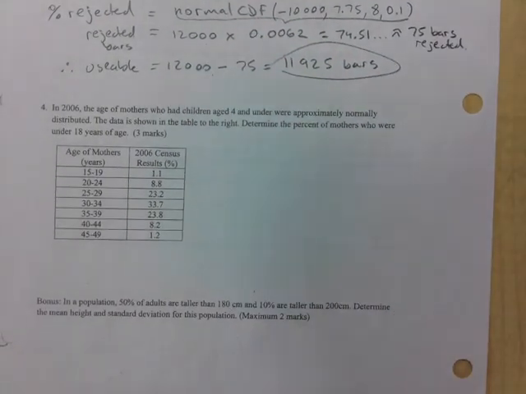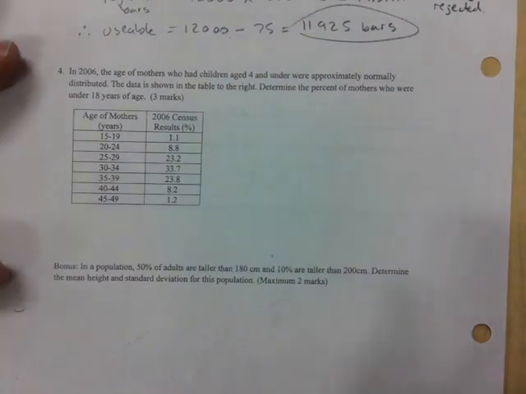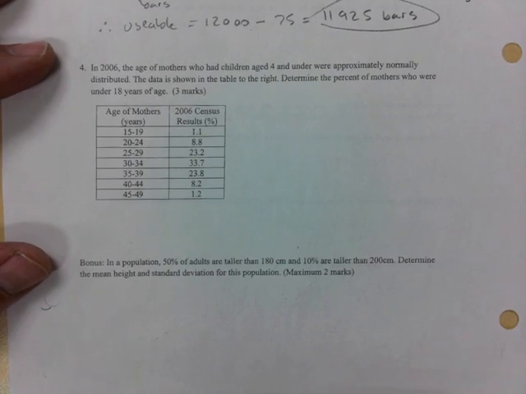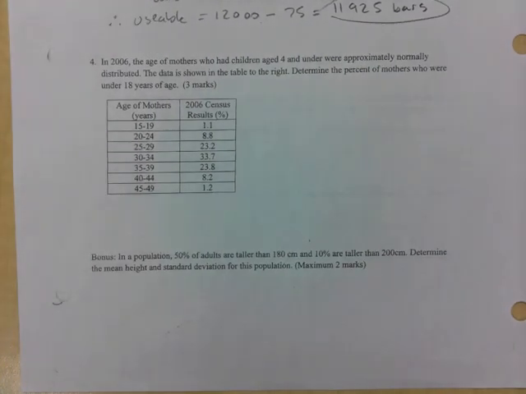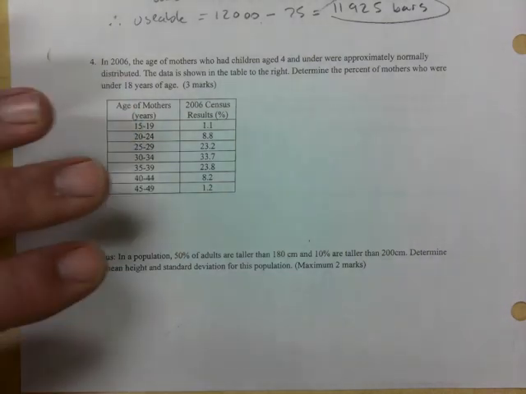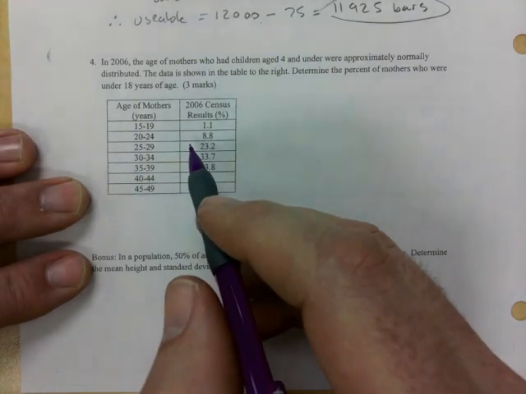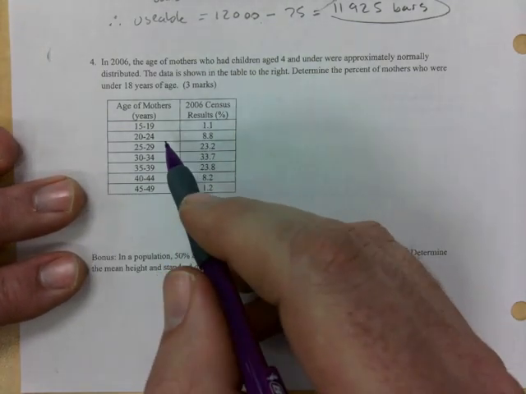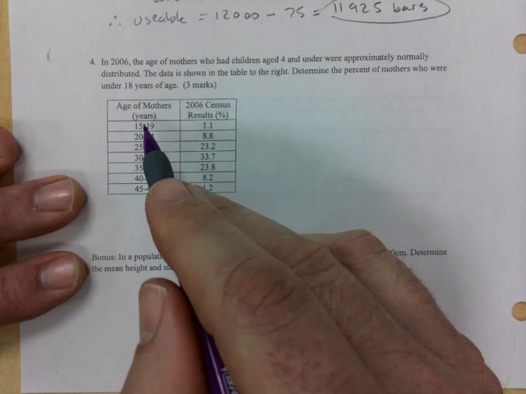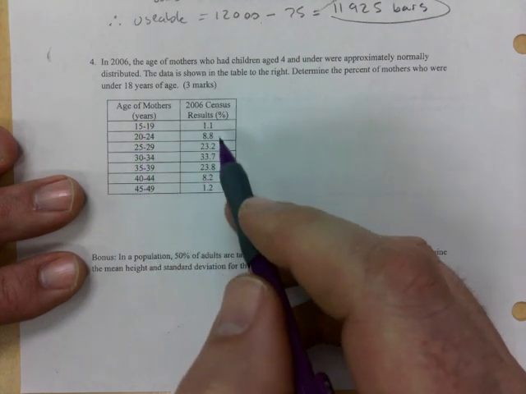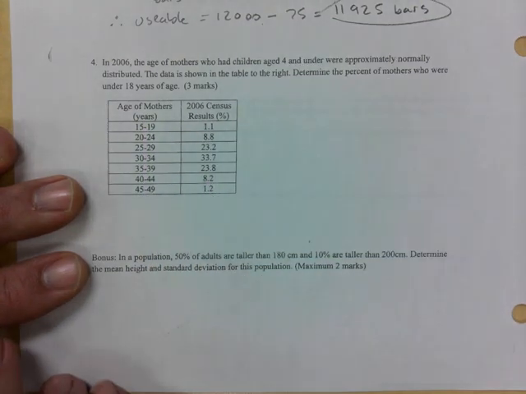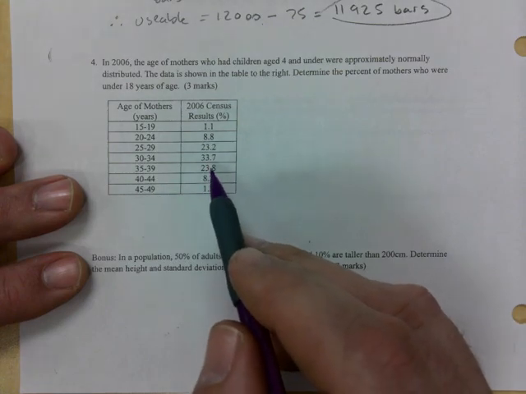Next, 2006, the age of mothers who had children aged 4 and under were approximately normally distributed. Determine the percent of mothers who are under the age of 18. Lots going on here, but the first thing you would want to do is find your mean and standard deviation based on this. The mean age of mothers that would have children age 4 and under.